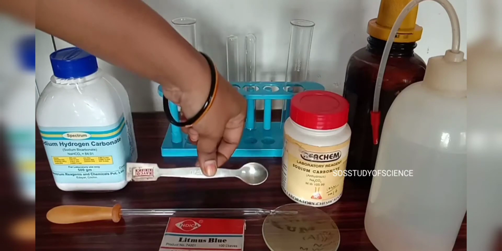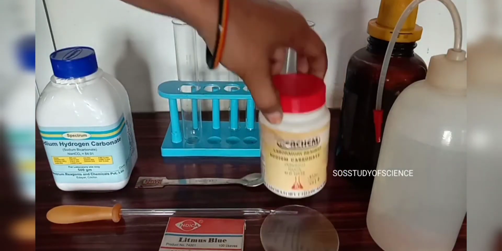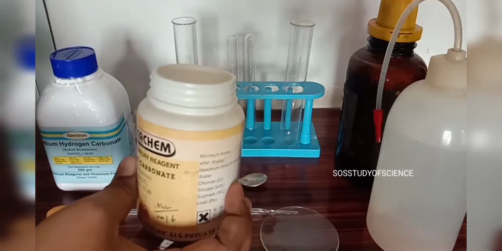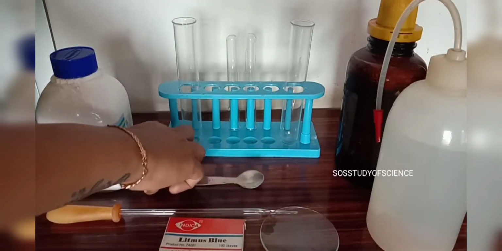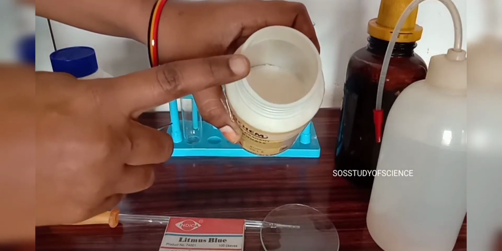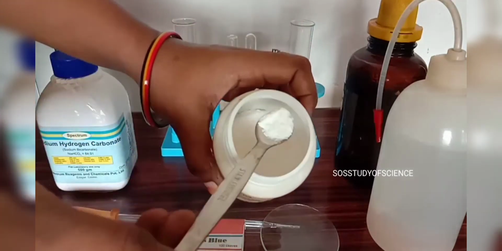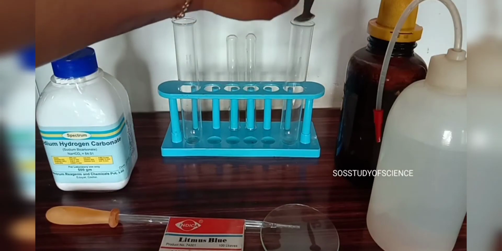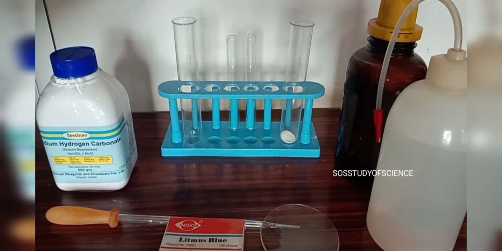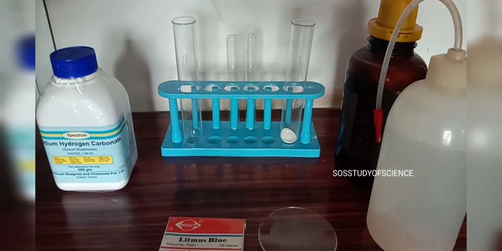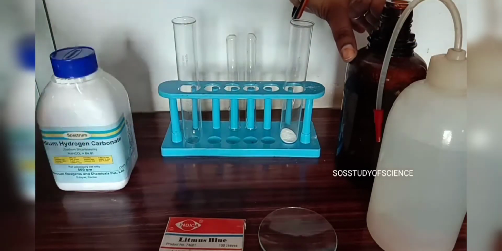Now let us start the experiment. First, I am taking a metal carbonate, which is sodium carbonate. By taking a spatula, I will transfer this to a test tube. You can observe the color of sodium carbonate. It is white in color. So by taking some amount of sodium carbonate, I am transferring it to a test tube. To this test tube, by using the dropper, now I will add hydrochloric acid.